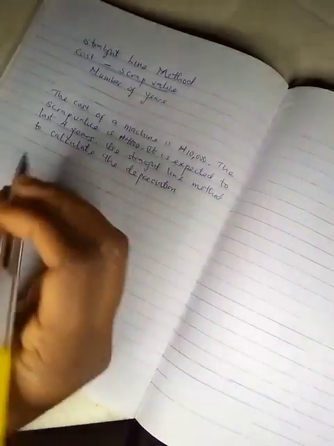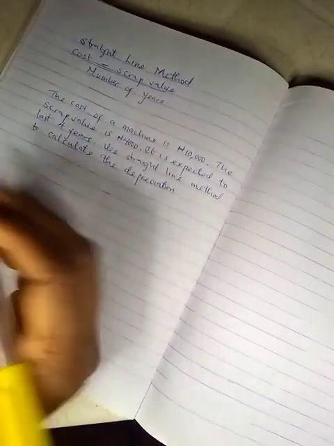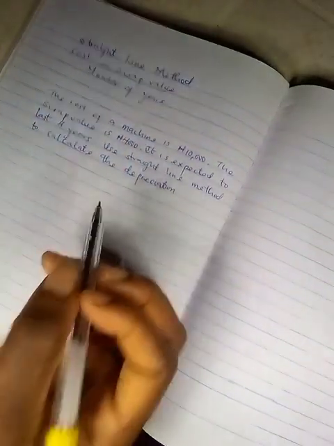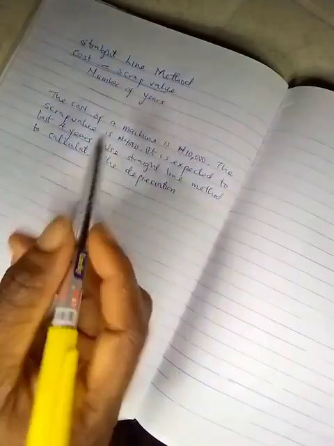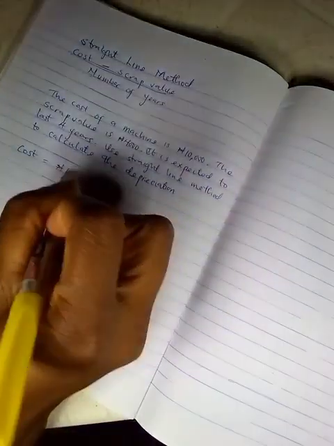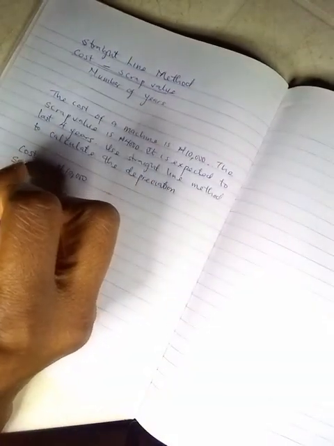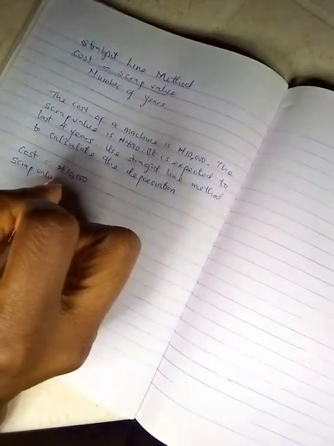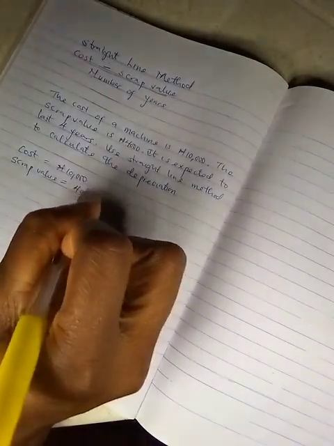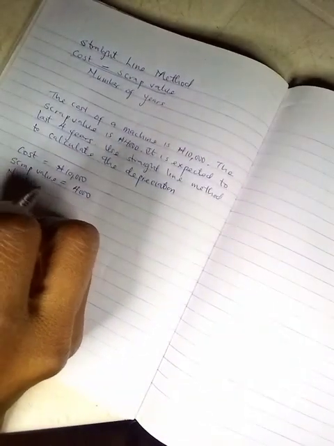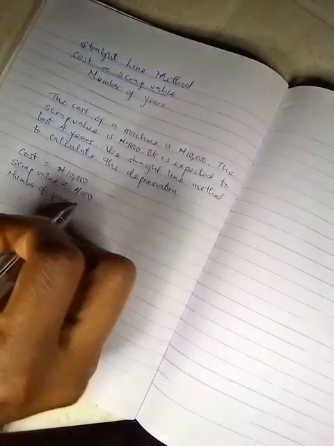The first thing you do, just like when they taught us mathematics in secondary school, is insert the amounts. The cost of this machine is 10,000 naira, the scrap value is equal to 4,000 naira, while the number of years is 4 years.